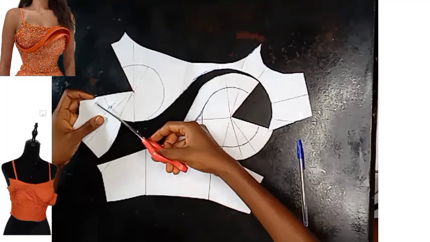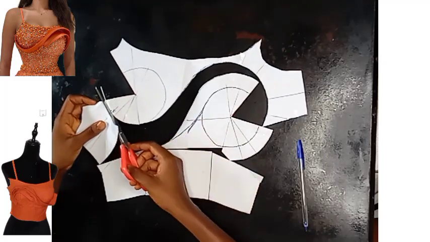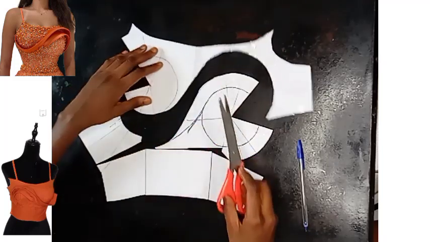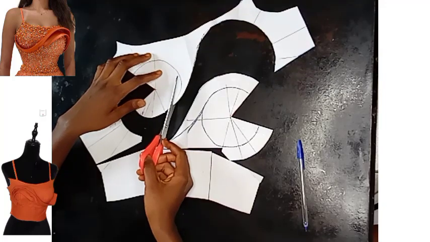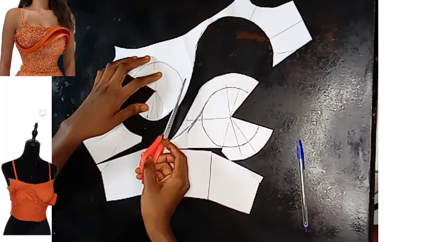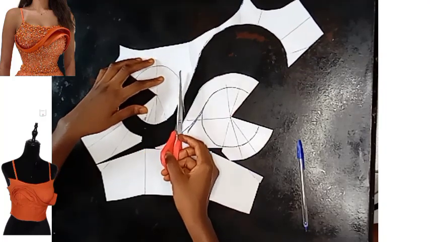I know this very particular method will be difficult for people, especially the beginners. So if you're a beginner, you want to sew it as a bustier, not a corset, and then attach your structured details.